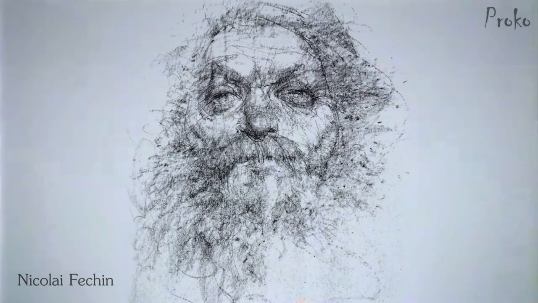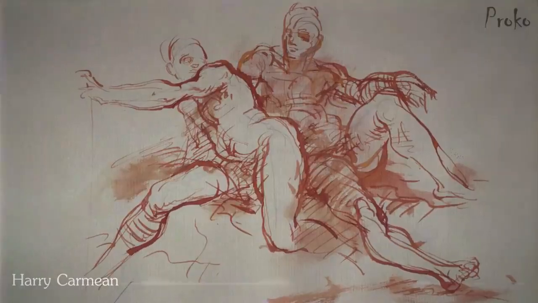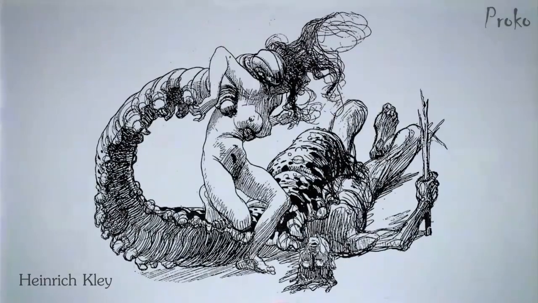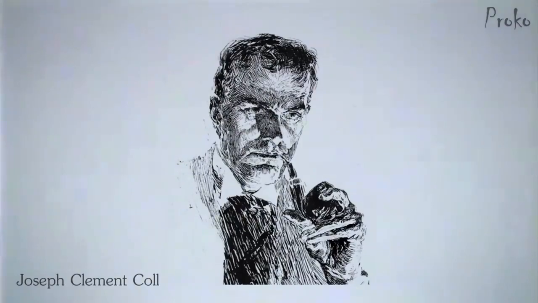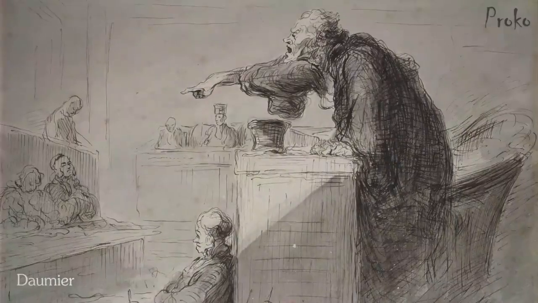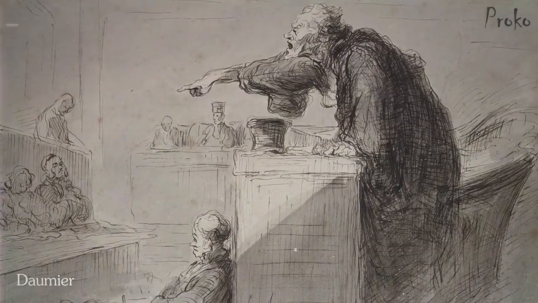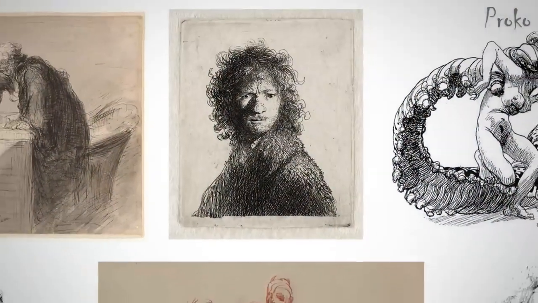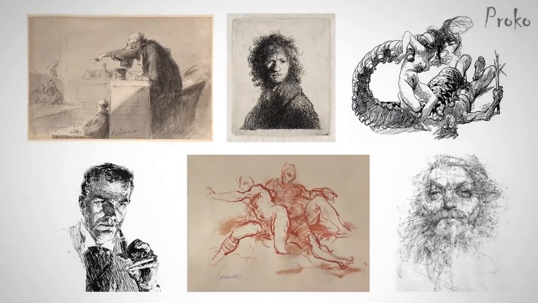Nikolai Feshen, Harry Kermian, Heinrich Klei, Joseph Clement Cole, Daumier, and Rembrandt. Their lines look messy, but it works.